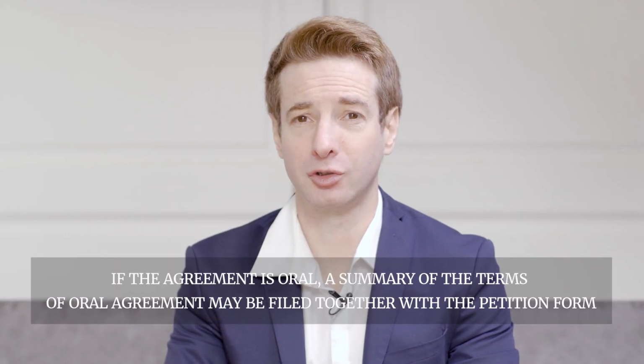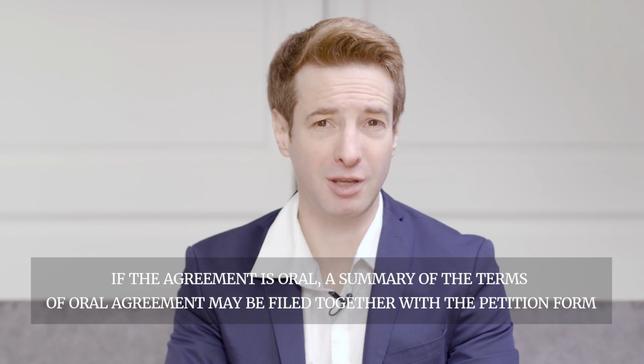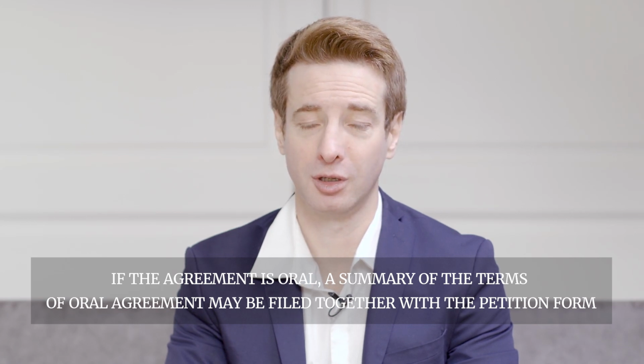The contract between the petitioner and the beneficiary must be submitted. If the agreement is oral, a summary of the terms of the oral agreement may be filed together with the petition form, such as emails and other forms of proof. Itineraries will lay down the travel plan, schedule, agenda, timetable, and other programs included in the beneficiary's travel within the period of stay in the United States.